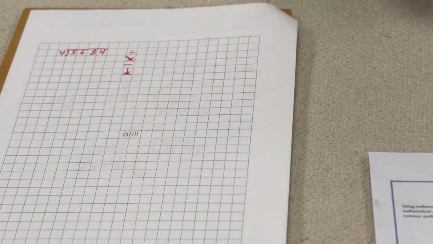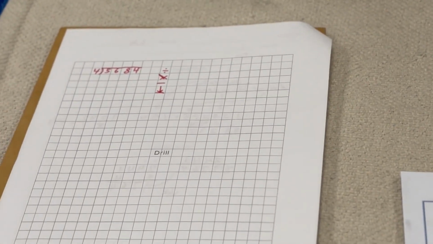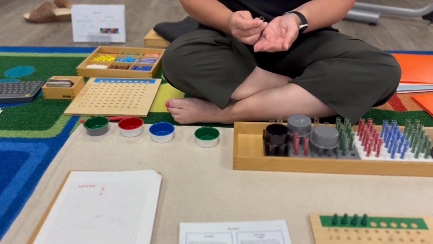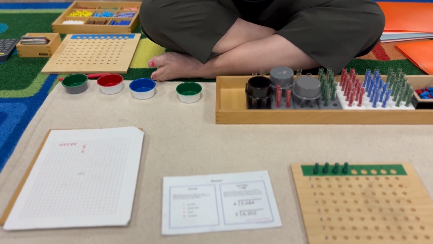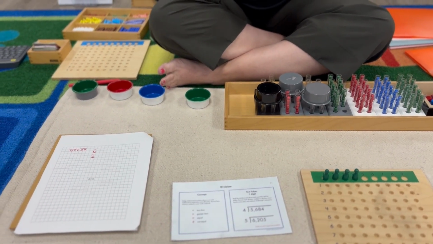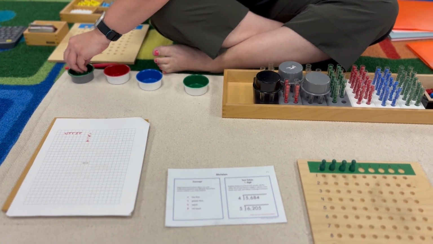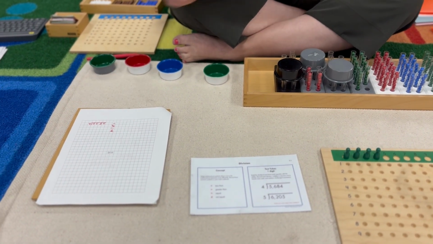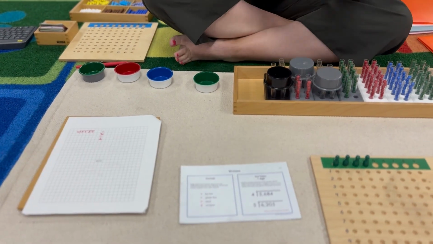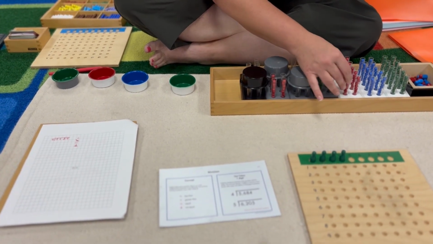So that's the first step. So let's go ahead and build our problem. 5,684. Oh gosh. 1, 2, 3, 2, 4, 6. There are not 6. There's 5 in the thousands place. Miss Stewart, there's 6 in the hundreds place.